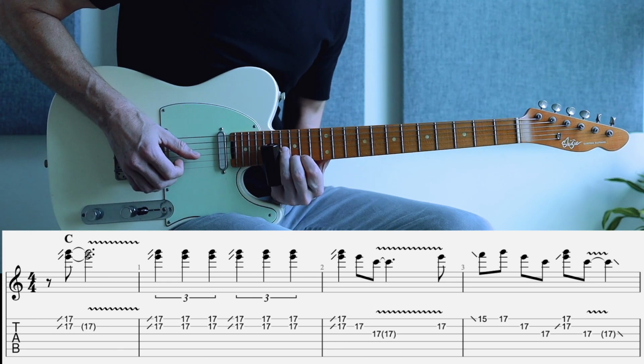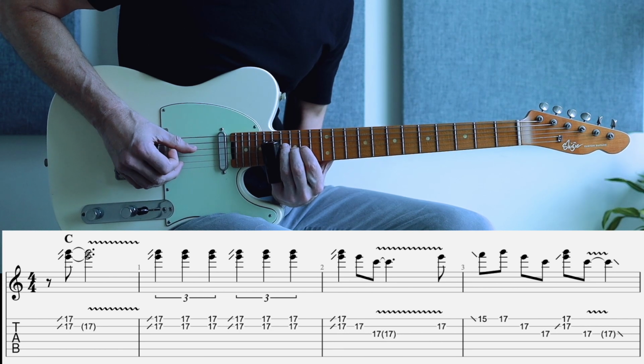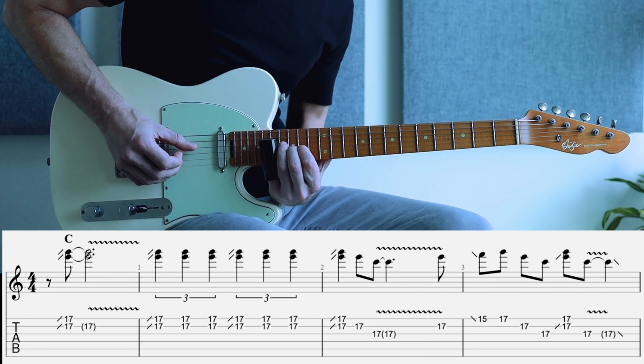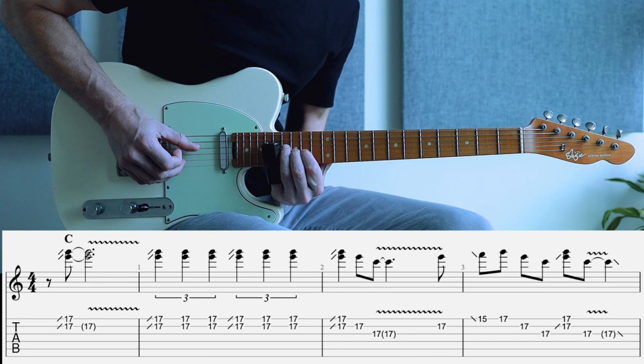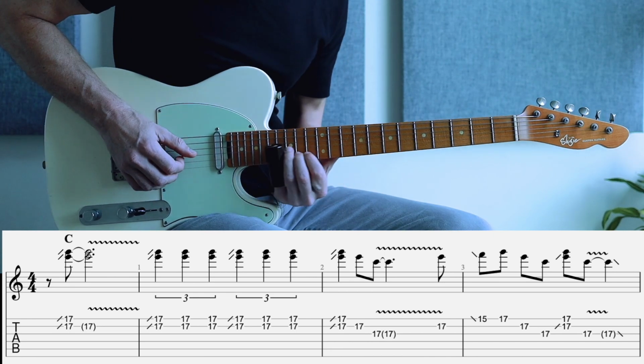1, 2, 3, 1, 2, 3, and then 1. And there's your root, on the 3rd string, 17 there. And then we want some vibrato. So there it is again, slowly.